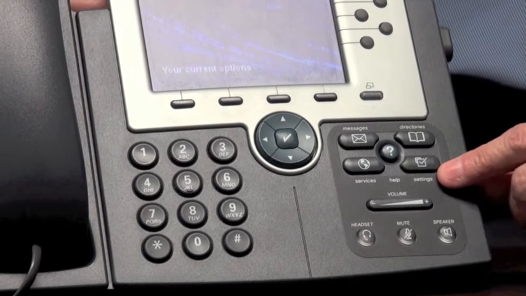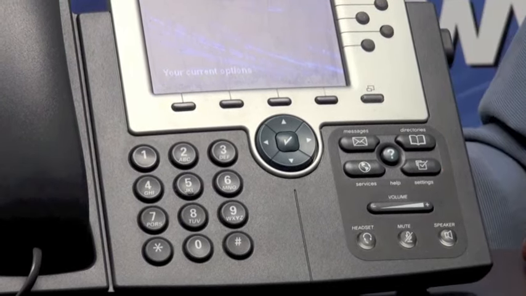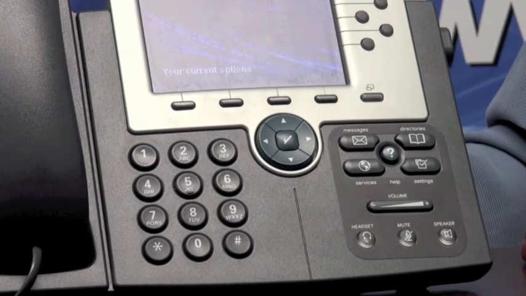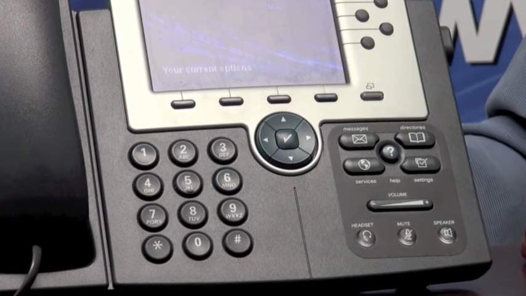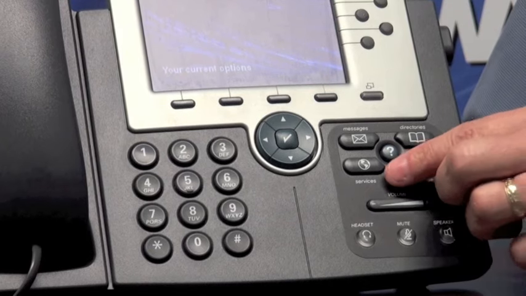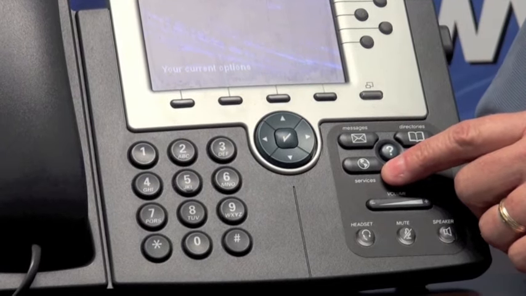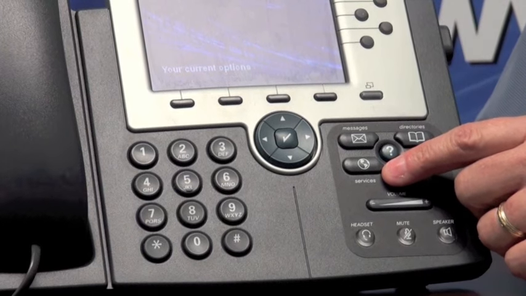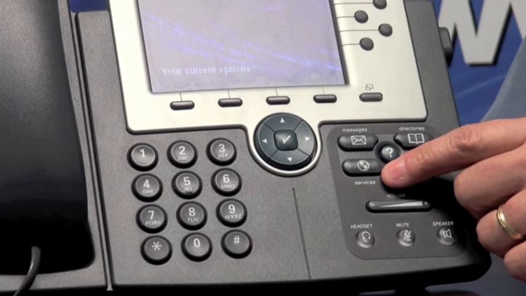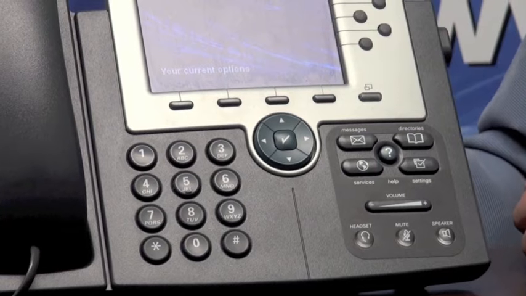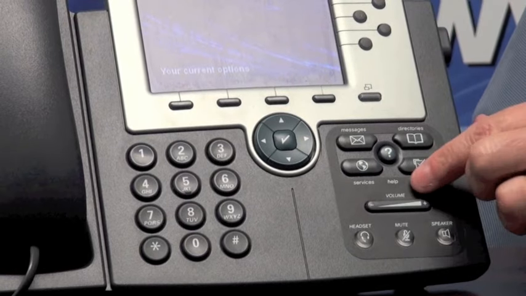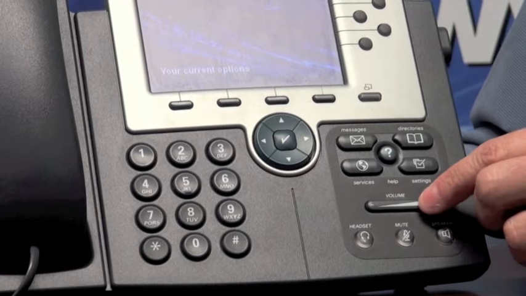The settings button below that is made for changing network settings, changing ringtones, those type things. Services button, we won't go into that too much. That's if you had any special applications that were delivered directly to the phone, you would use the services button to access those.